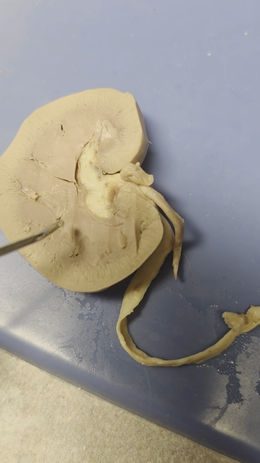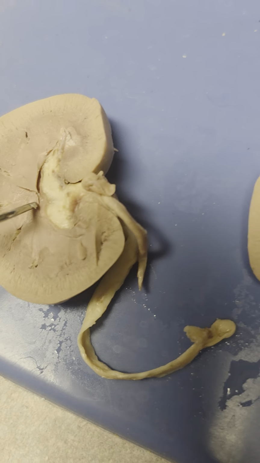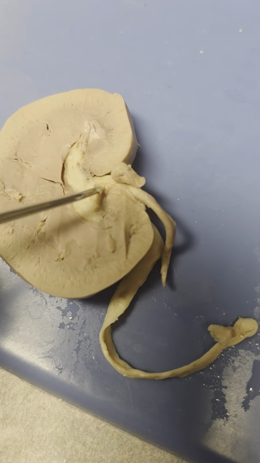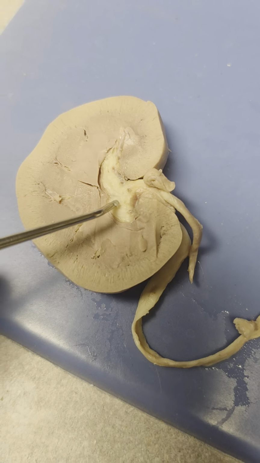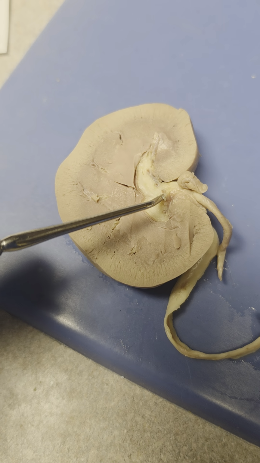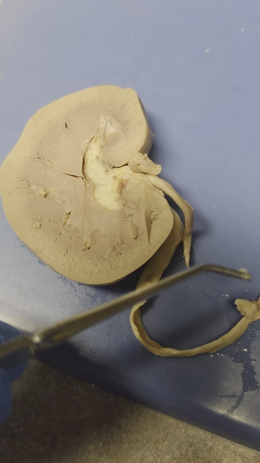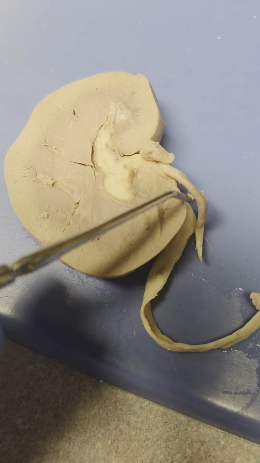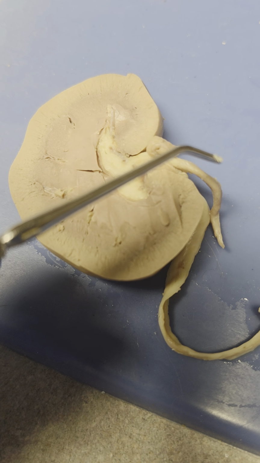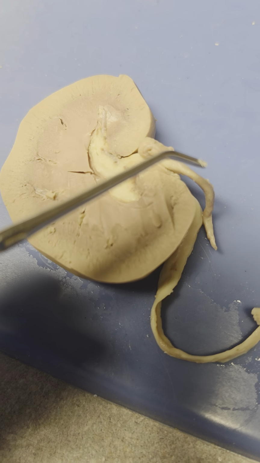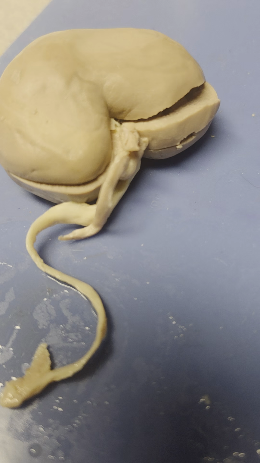Now going on to the renal pelvis and renal sinus, that is located right here. Now moving on to external, so you've got the ureter right there. The ureter is a tube that connects the kidney to the urinary bladder.